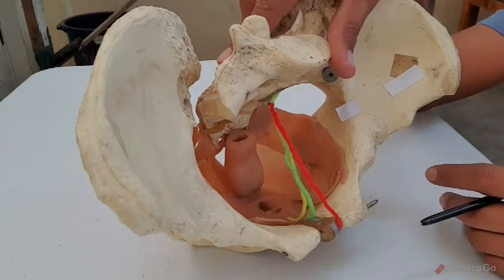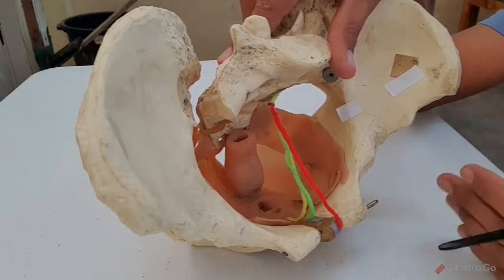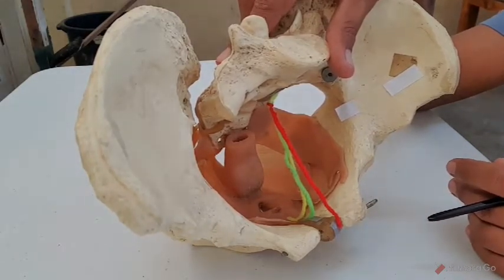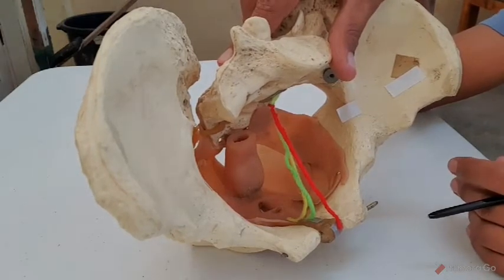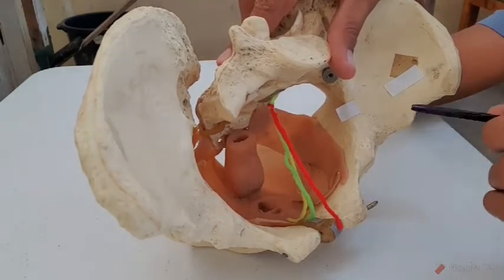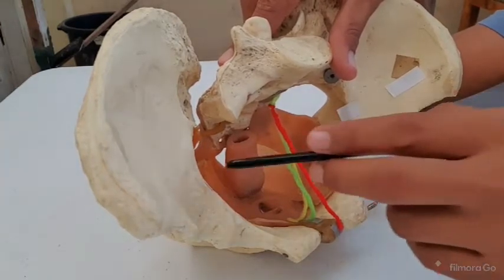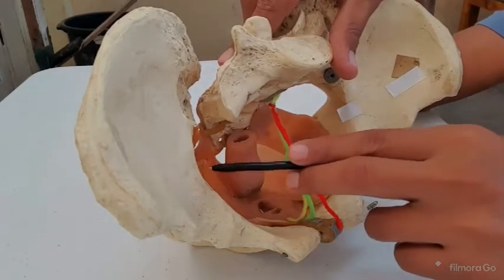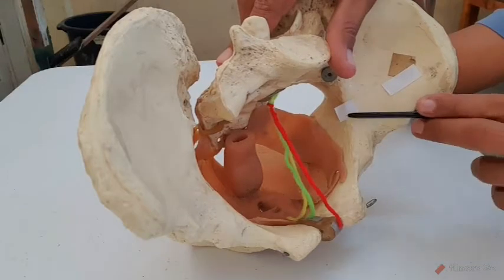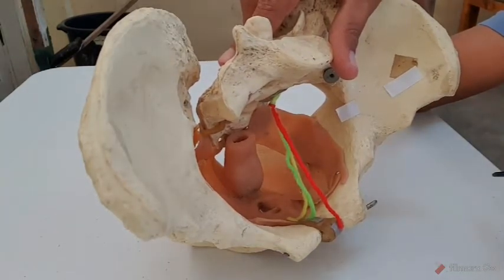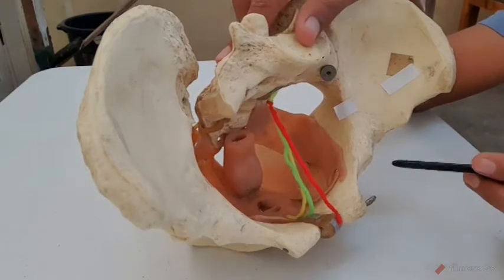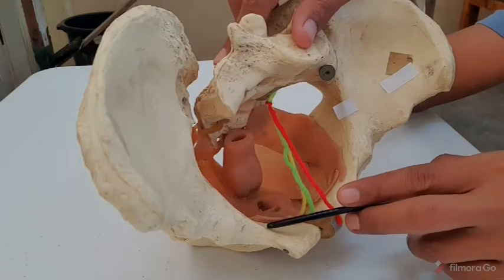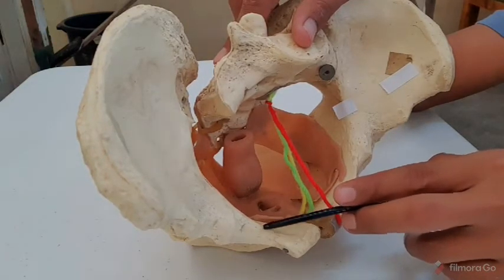So next one, aside from the anterior posterior diameter, we also have the transverse diameter of the pelvic inlet. The transverse diameter of the pelvic inlet is measured from both sides of the pelvis, from this point until this point. So we also have the oblique diameter. The oblique diameter is the measurement between the sacroiliac joint going to the iliopectineal eminence, which is located in this area.